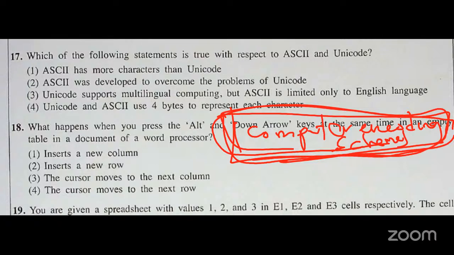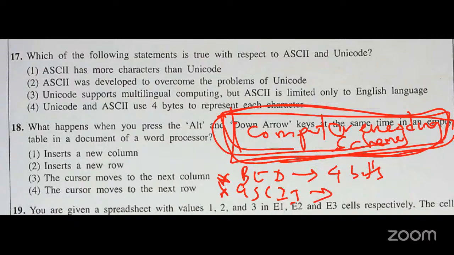There are four encoding schemes, starting with BCD, binary coded decimal, which has 4 bits. ASCII, which stands for American Standard Code for Information Interchange, consists of 7 bits. If it's 7 bits, it can represent 128 characters. If it's 4 bits, it can represent 16 characters.